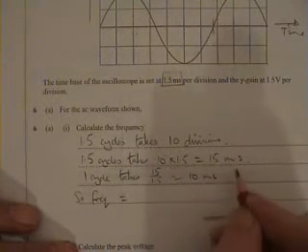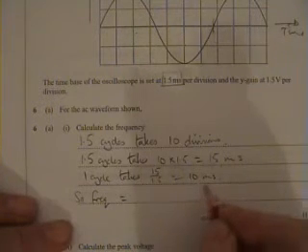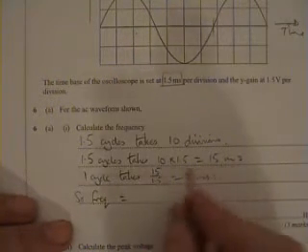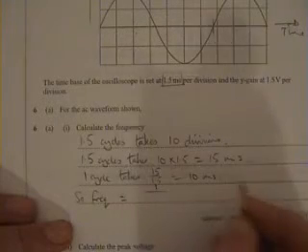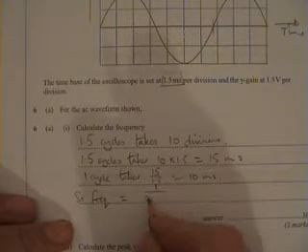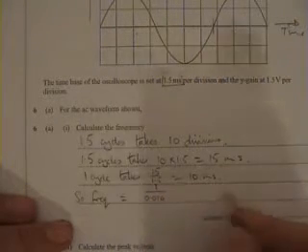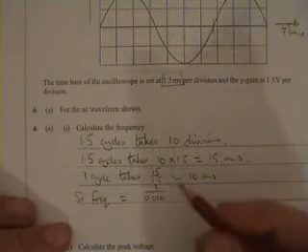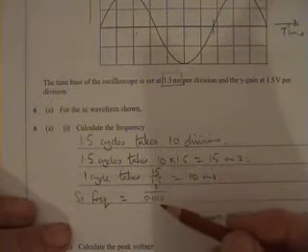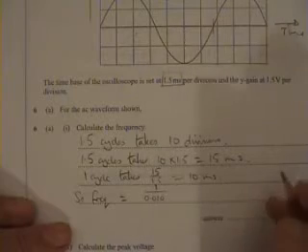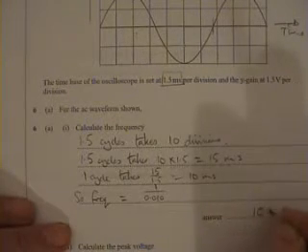I could write 1,000 milliseconds divided by 10 milliseconds, or 1 second divided by 0.010 seconds. Either way, I still get 100 Hertz as my answer.